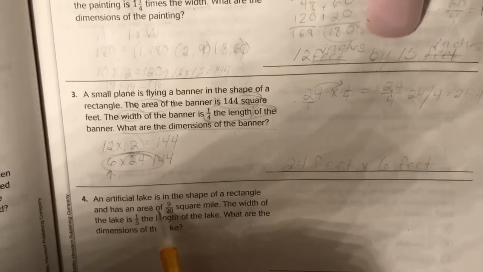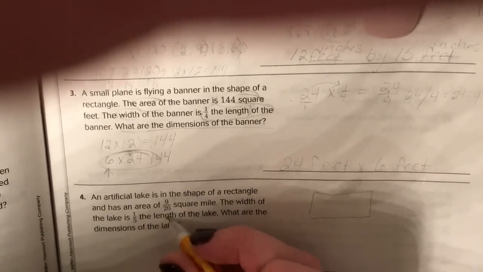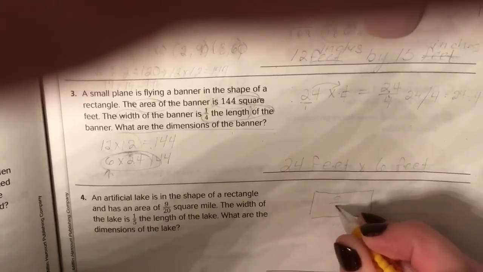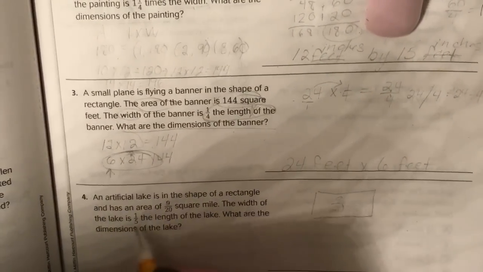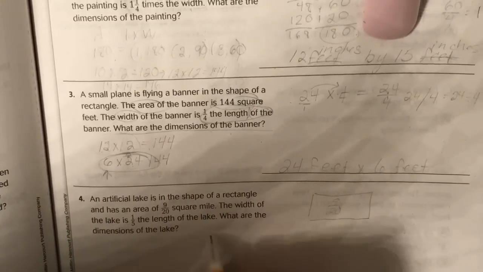So an artificial lake is in the shape of a rectangle and has an area of 9/20 square miles. So again, when it's talking about a rectangle, it's really essentially talking about an area model. And the area is going to equal 9/20. The width of the lake is 1/5 times the length. What are the dimensions of the lake?